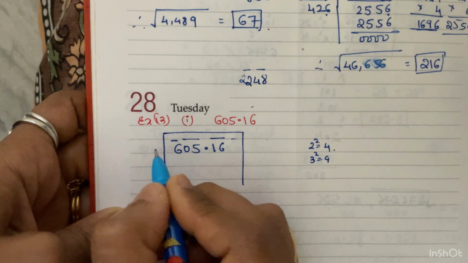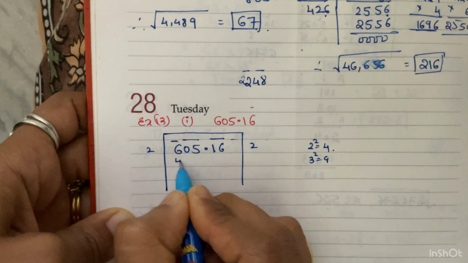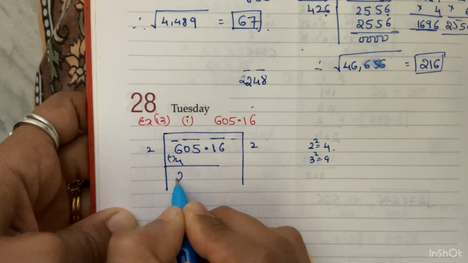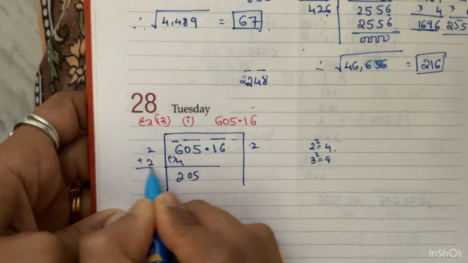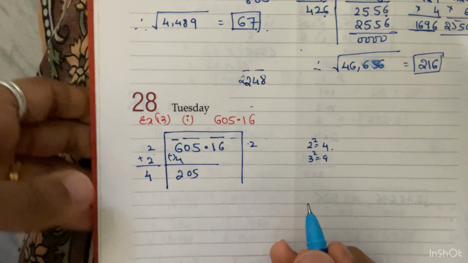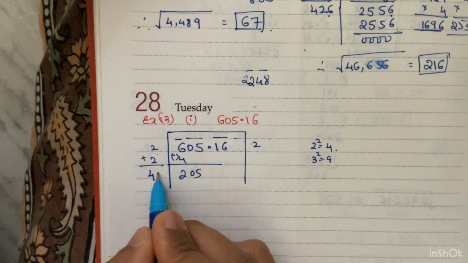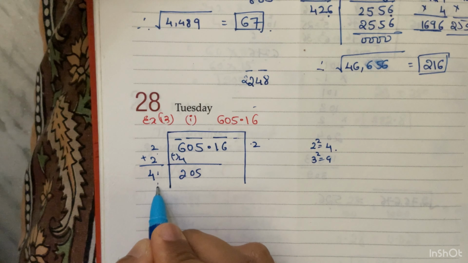So I'll go with the 4. 2 2s are 4. After subtraction I'm left with 2, and this pair comes down, that is 05. This 2 we need to add with this 2. 2 plus 2, I'll get 4. Now see here, if I write 1, I have to multiply with 1 only, so I'll get only 41.